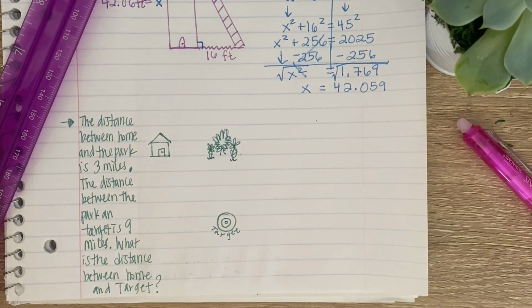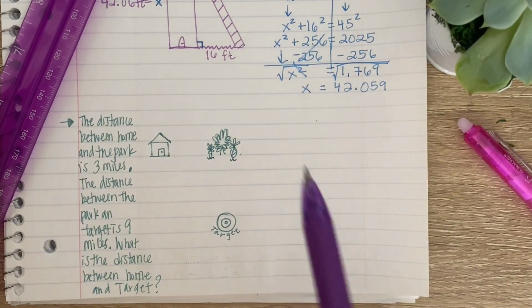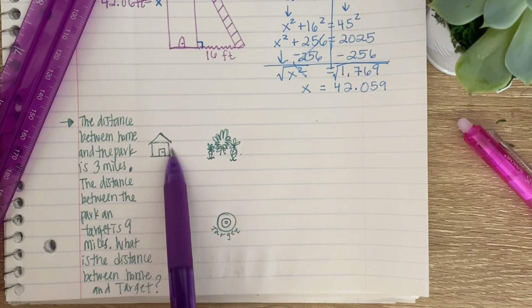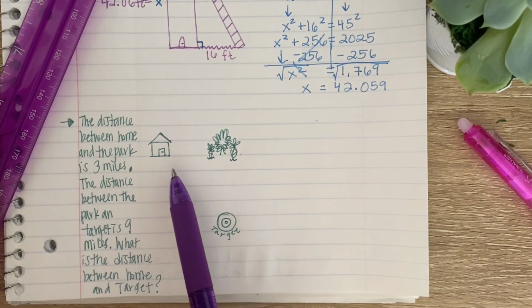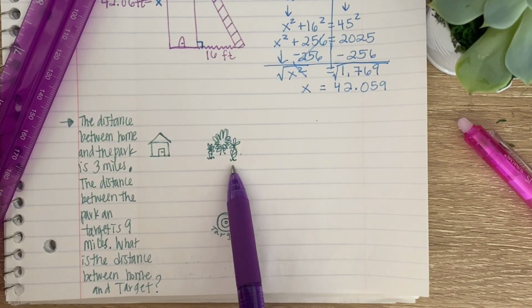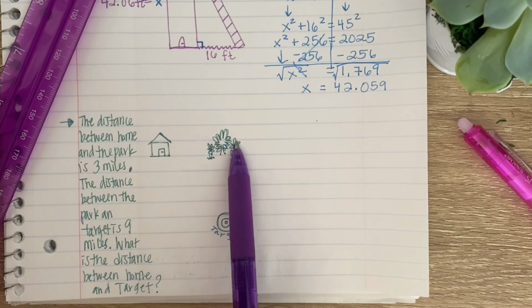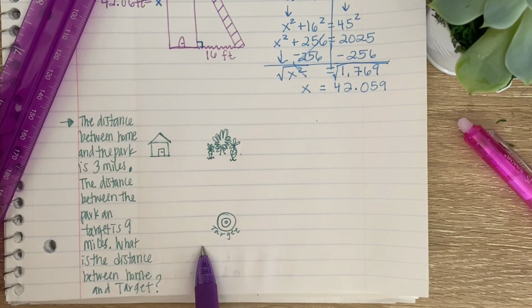Okay, so I don't know if you can tell what these images look like, but this is my house. It's not really my house, but what I imagine a picture of a house looks like. This was supposed to be a tree, and then I messed that up. So here we have flowers. So this represents a park and our favorite store, Target.